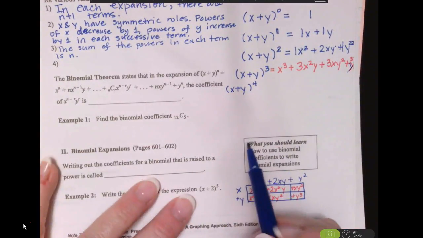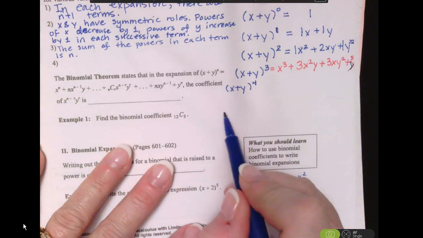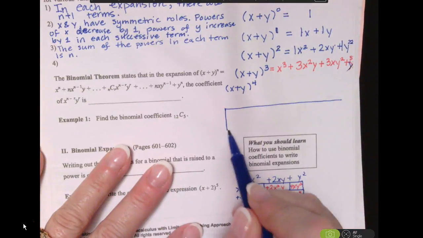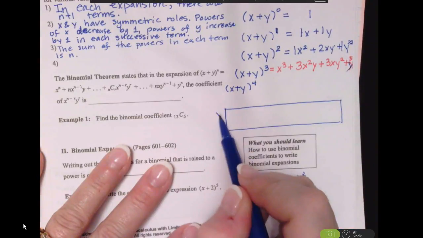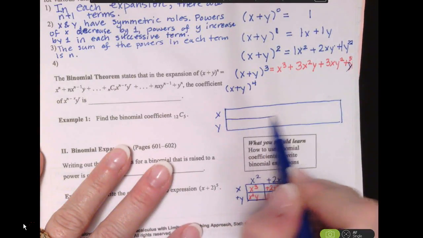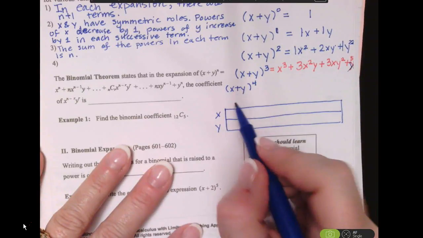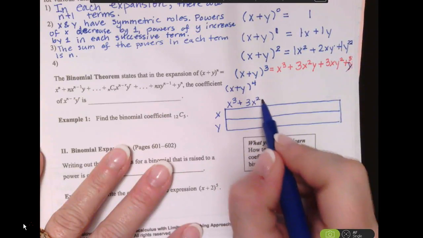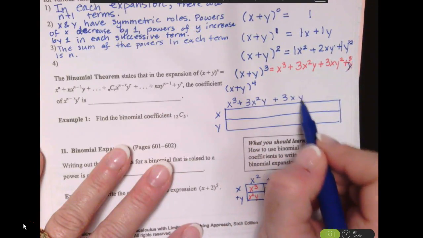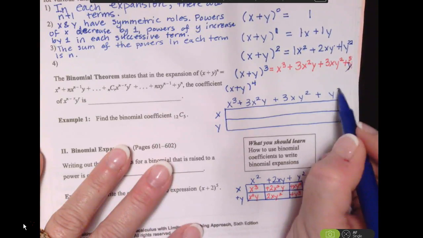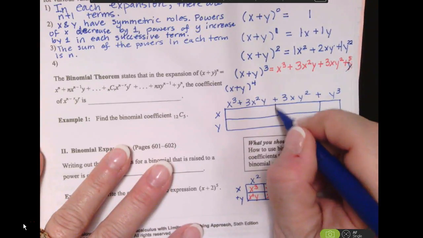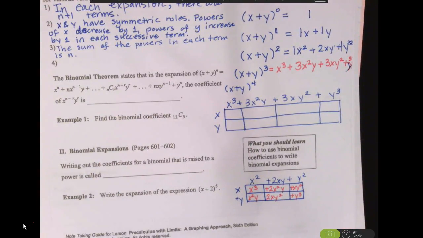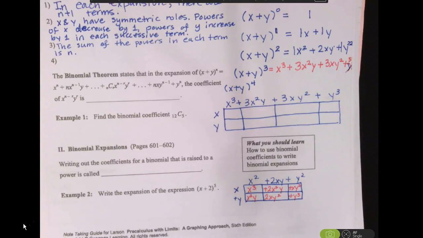And then I'm not going to do any larger powers, so I'm going to use this space right here to make a box. And I'm going to multiply x plus y times the result that I got from my x cubed term. So that's x cubed plus 3x squared y plus 3xy squared plus y cubed. And so inside the box, I'm going to put the results of my multiplication.